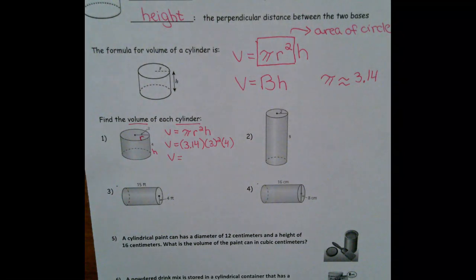I'm going to go ahead and type in my formula, but instead of using pi, I'm going to type in 3.14. There is that pi button we talked about, but for our purposes, we're going to use 3.14 times my radius squared times my height. Then you can just tell Desmos that in this case your radius is 3 and that your height is 4, and then I have my answer.